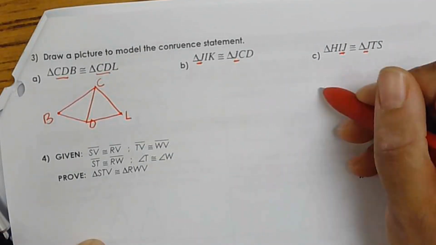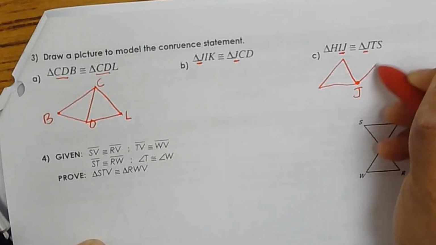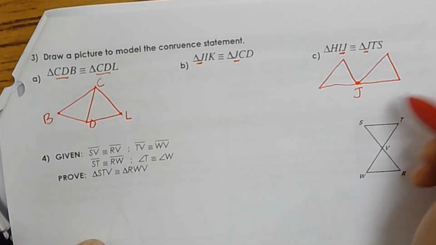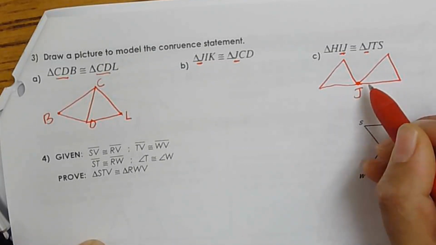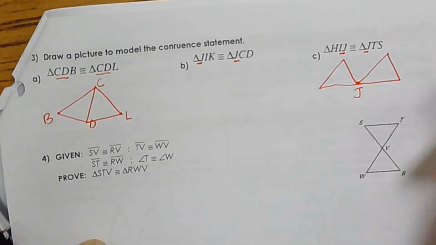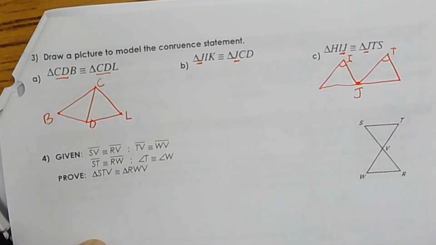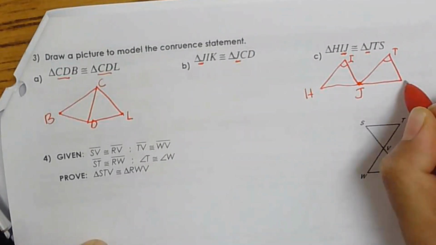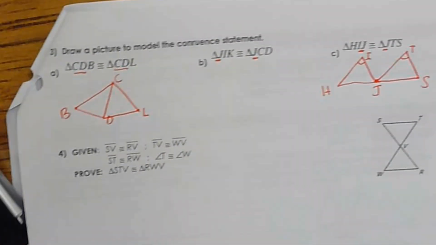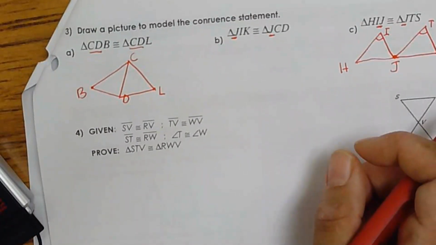You could do something like this, side by side, and put J right here. That would tell us that J is not the same angle, it's different for both, but that I and T, so if this is I up here and this is T, that could be how you could draw this instead. And then your H could go here and S could go here, right? So there's not a whole lot of answers on this one, not a lot of ways to do it, but you have to think through how you could possibly draw those.